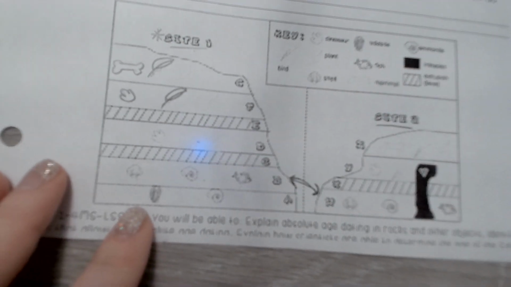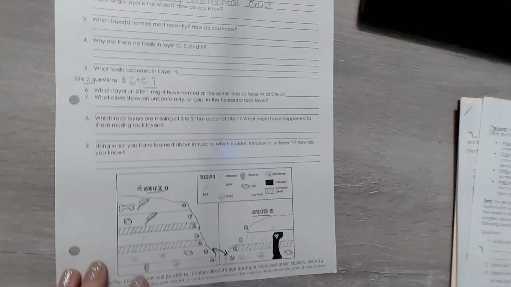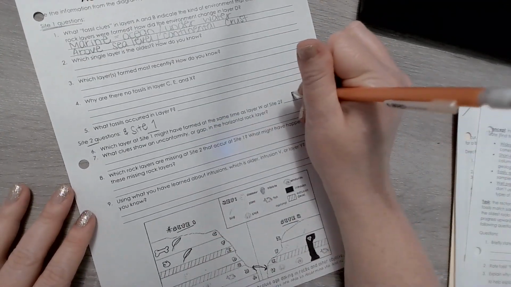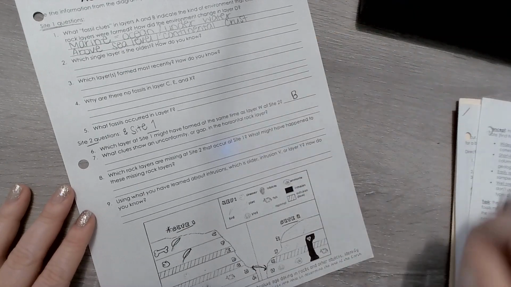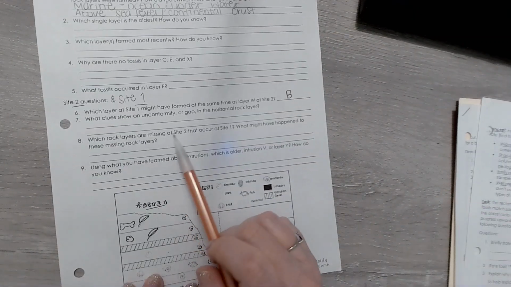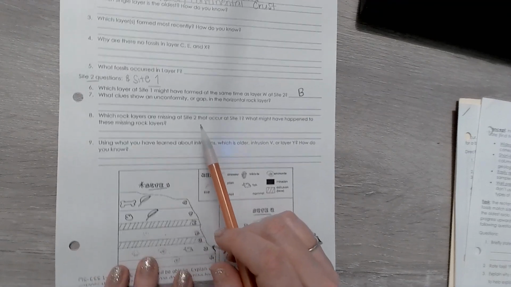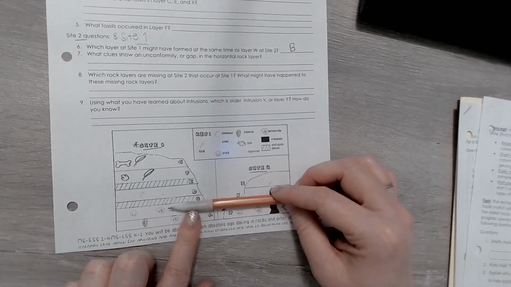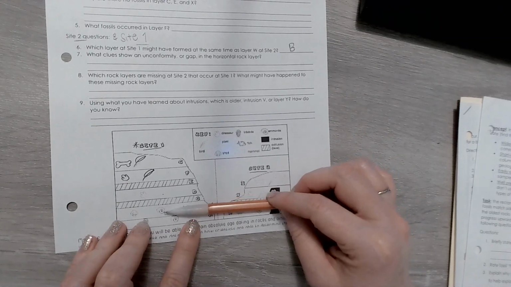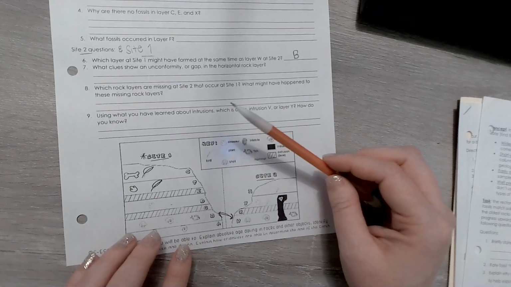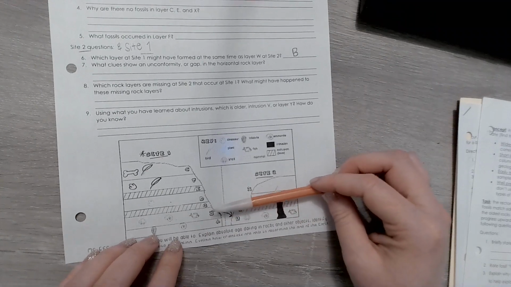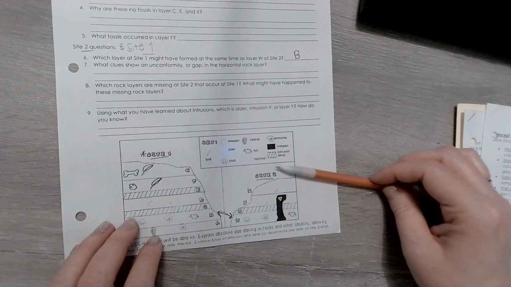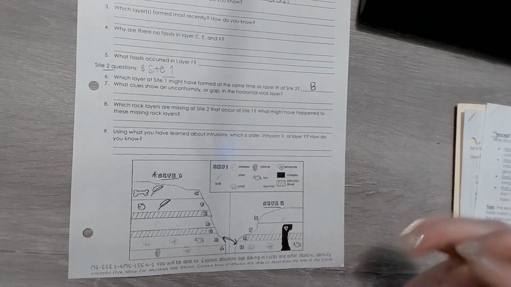Okay? So which layer would have happened? Layer B. Okay? What clues show an unconformity or a gap in the horizontal rock layer, assuming now that B and W are technically at the same spot? What happened that would show the gap? Maybe why are we missing A? There are other layers at 1 that we're missing at 2. Why would we have that?